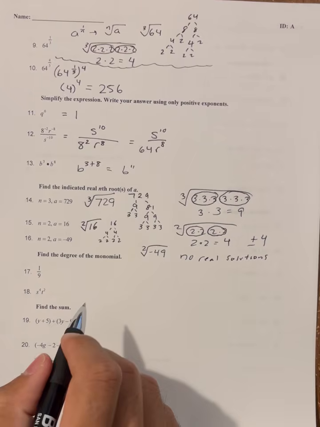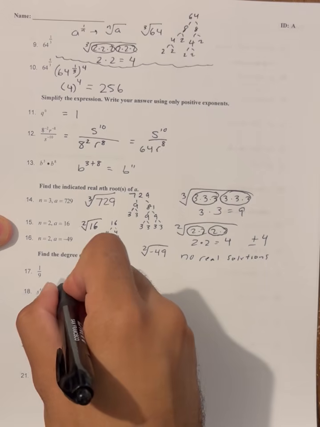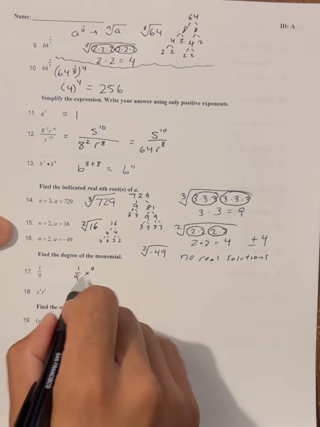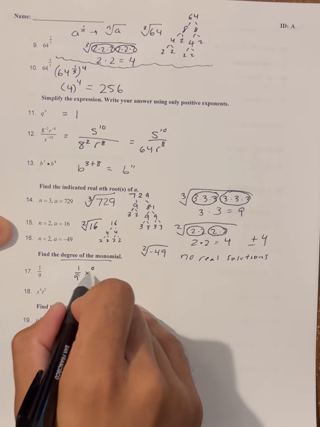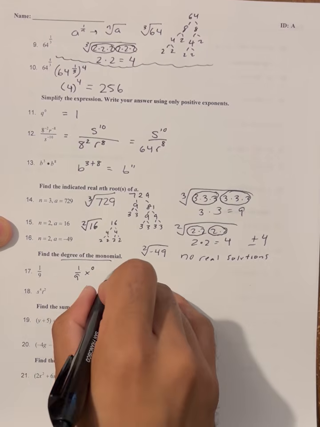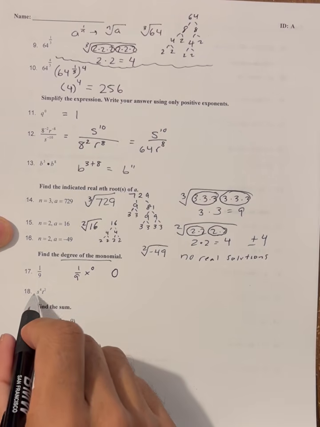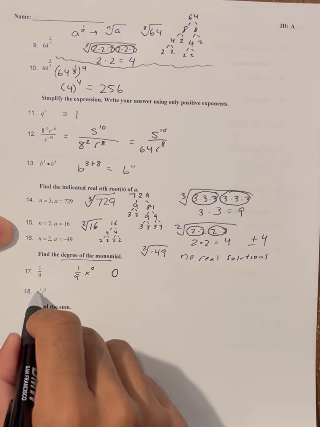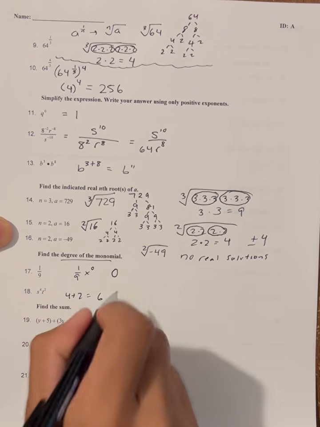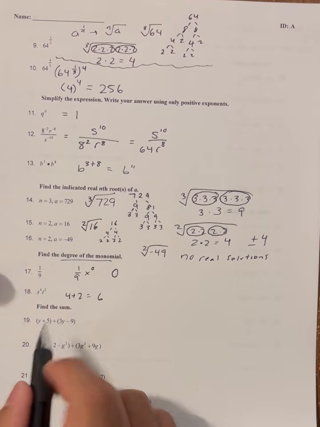Okay, so for number 17, we have 1 over 9, and technically, if you wanted to think about it like that, it's 1 over 9, x to the 0, and to find the degree of the monomial, you need to add the exponents attached to any letters. So if the exponent is just 0, then our answer to this question is 0. Okay, so then in the next question, adding the exponents attached to any letters, we get 4 plus 2, right? So 4 plus 2 is 6. Okay, in finding the sum, it's really just adding across like terms, right?